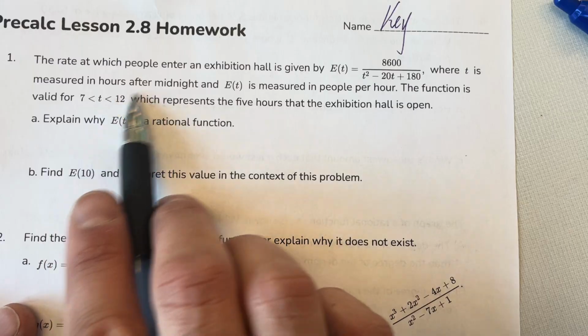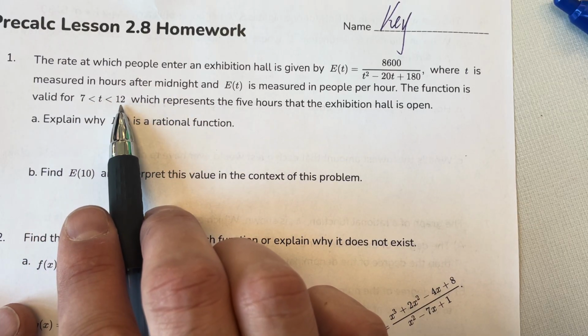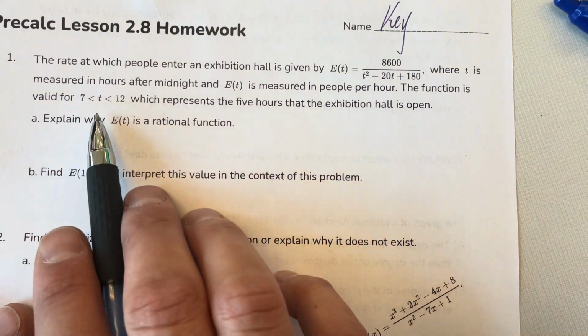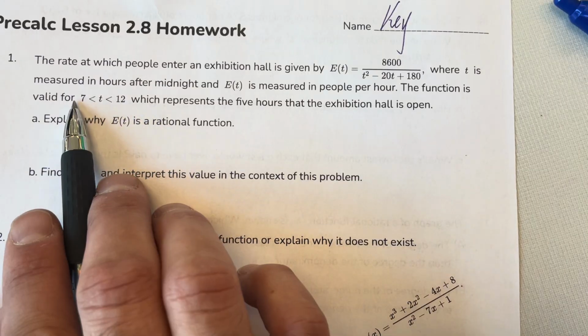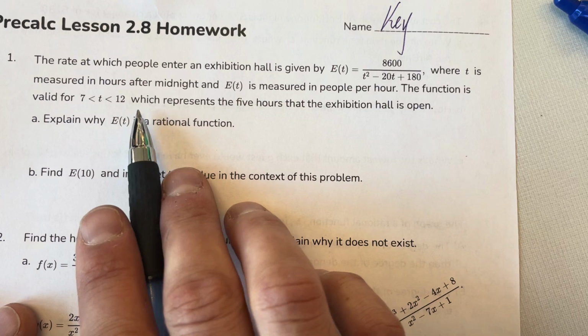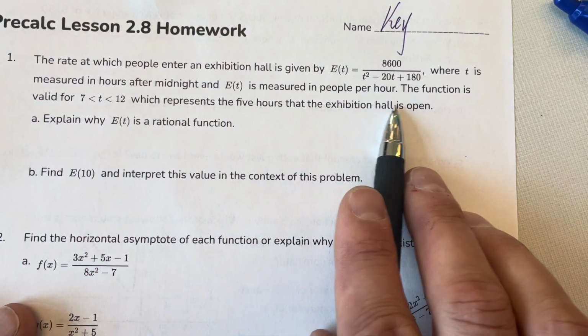So what is this? Hours after midnight. This is from 7 o'clock in the morning to 12 o'clock noon, which is when it's valid. They're saying that because the function's going to do its own thing, and the part of the function that we care about, that actually fits a normal day, is that. So they're cutting it off, which represents the 5 hours that the exhibition hall is open.